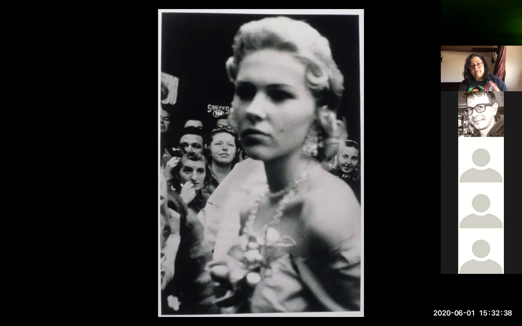And Robert Frank presents this person, this star. I think it might have been Kim Novak. I could be wrong. Kind of the way we experience famous people, larger than life, and kind of out of focus, not quite real.